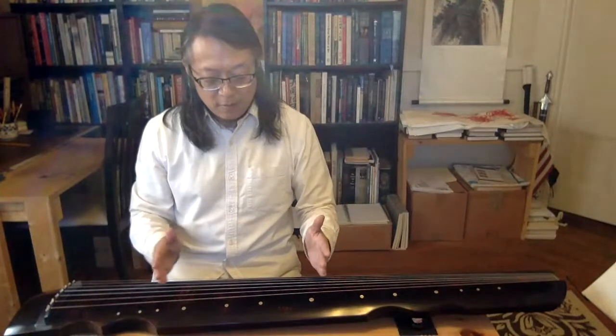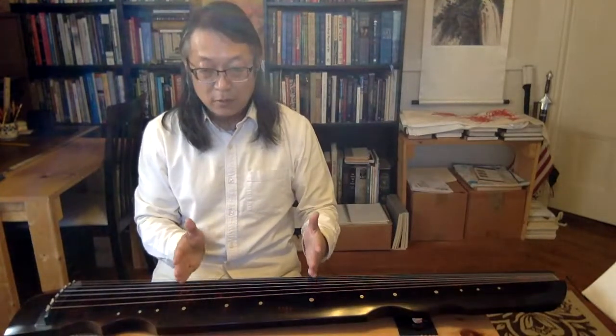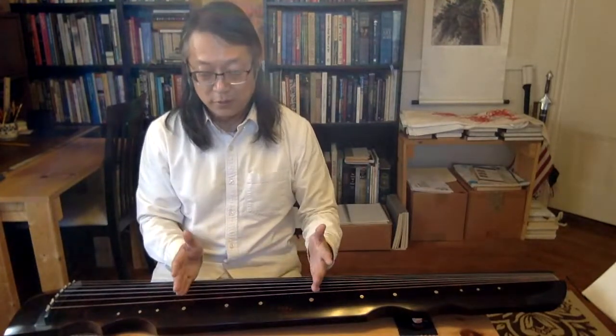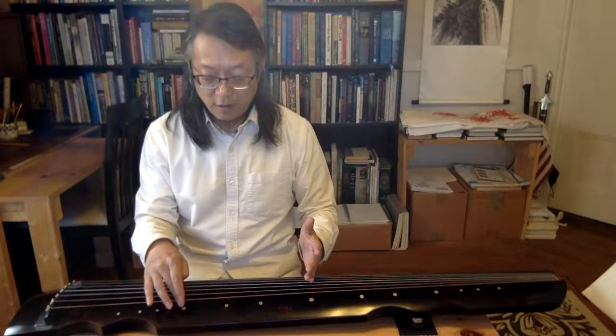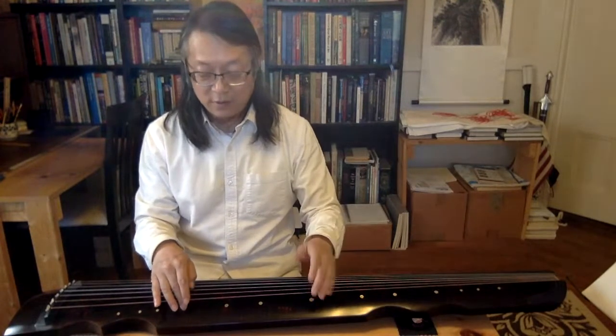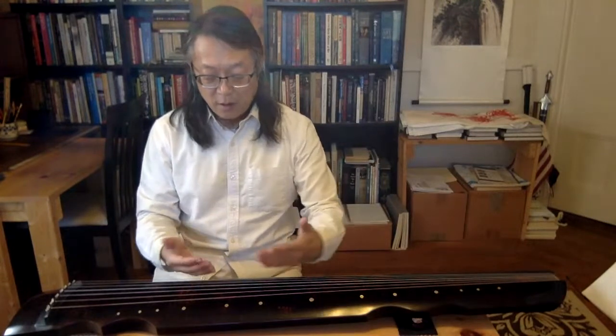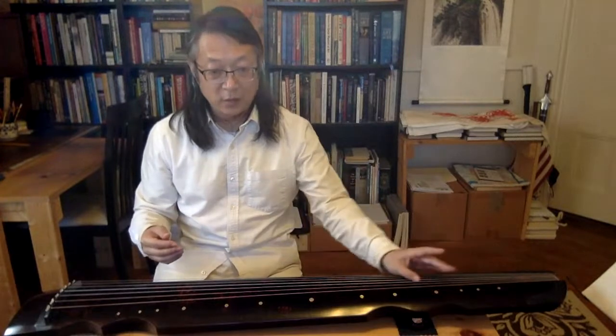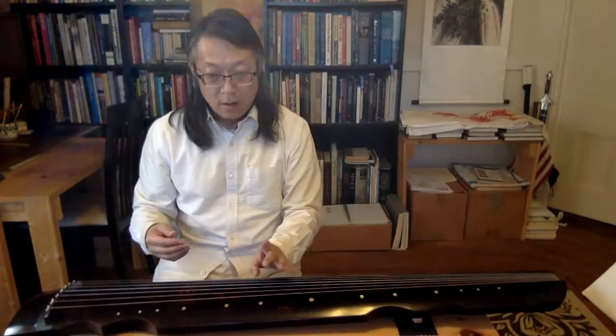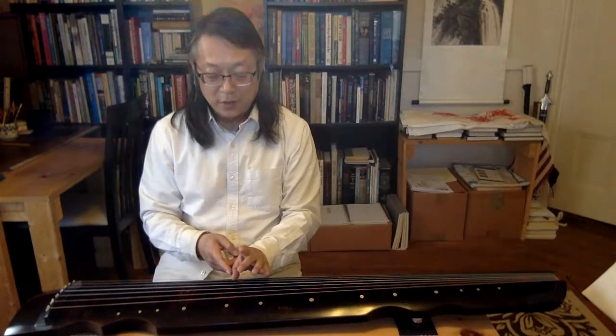But when you start to use the middle reach, from the fourth hui to the seventh hui, your body should be getting back, getting away from your instrument so that your arm can come to those locations.